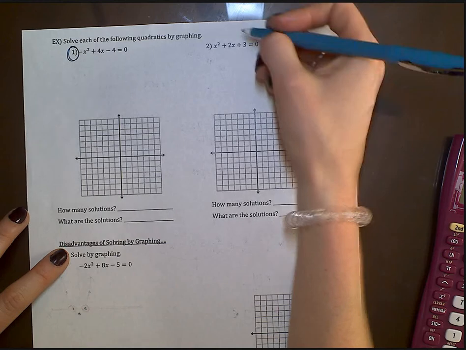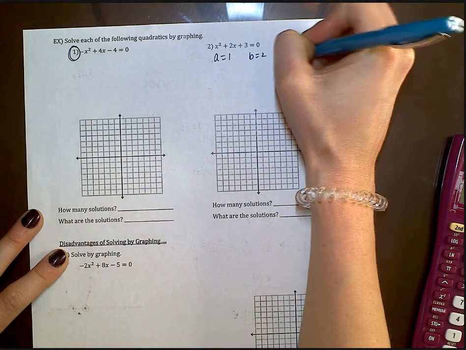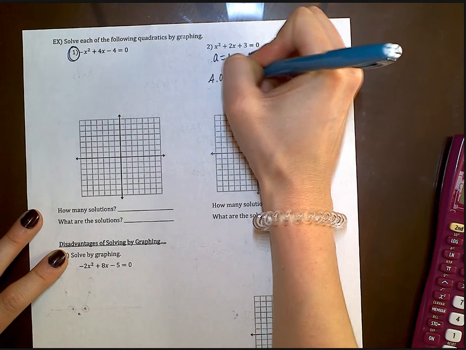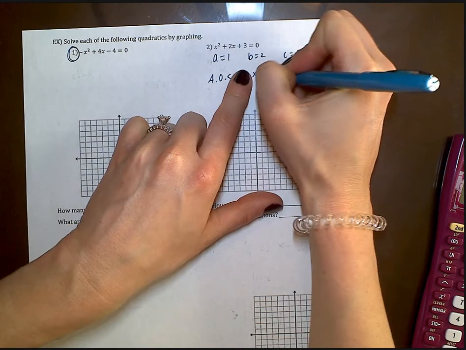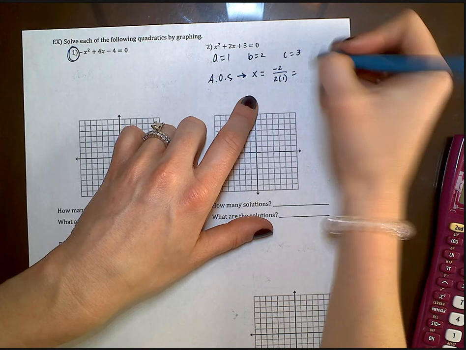I start the same way, so a is 1, b is 2, c is 3. Find the axis of symmetry. It's x equals the opposite of b over 2 times a. So that'd be -2 divided by +2, which would be -1.